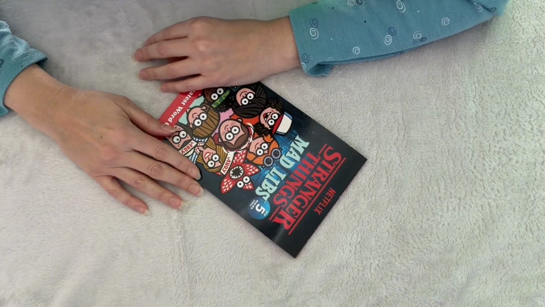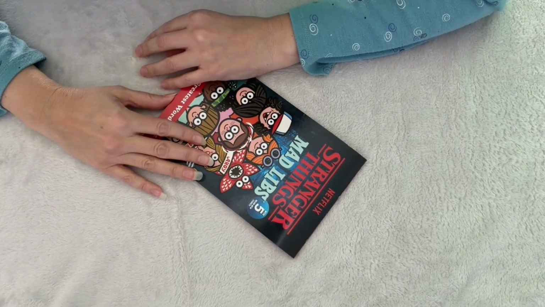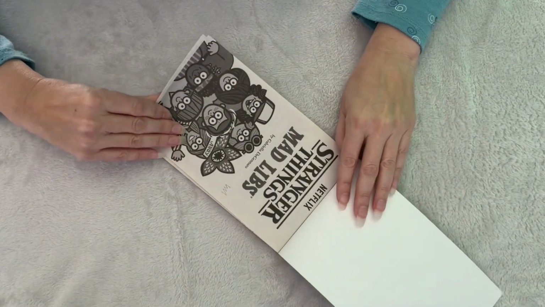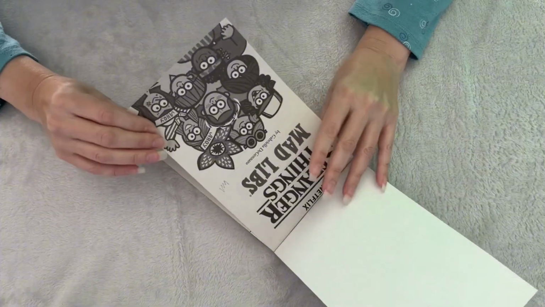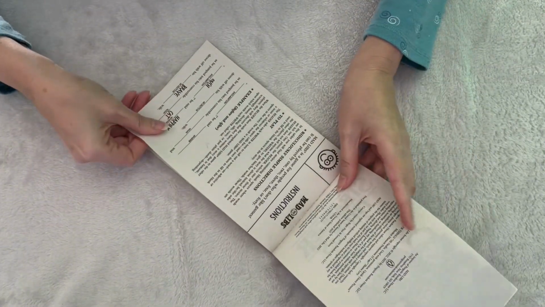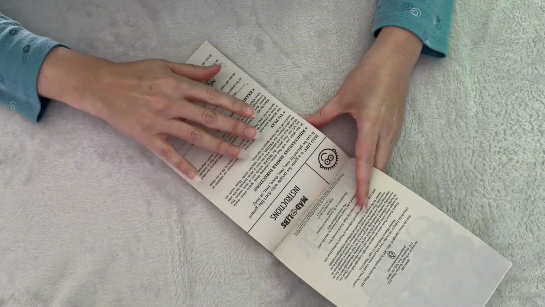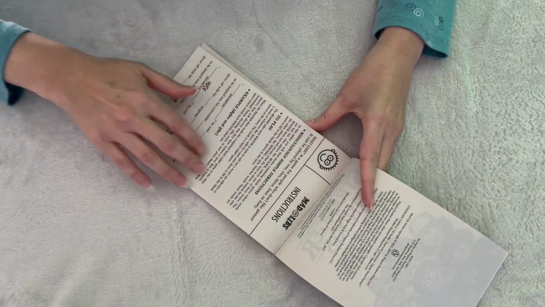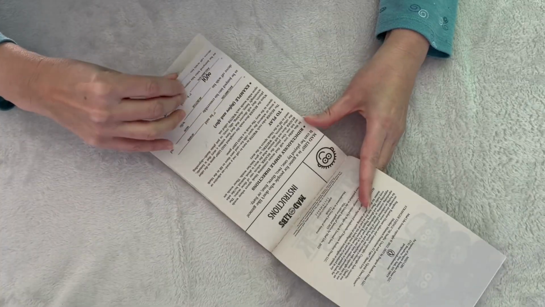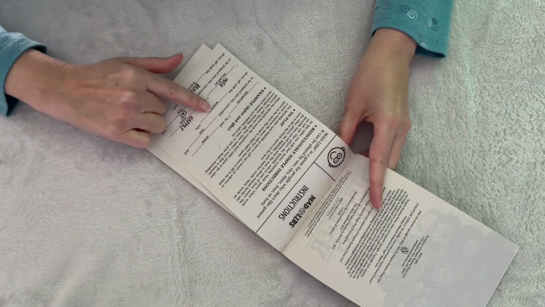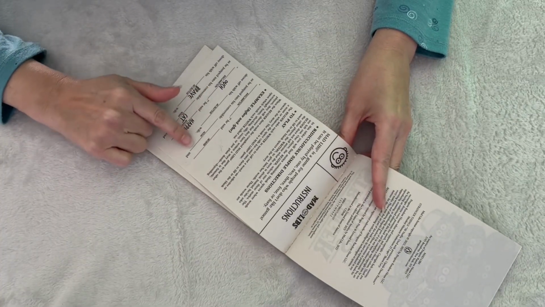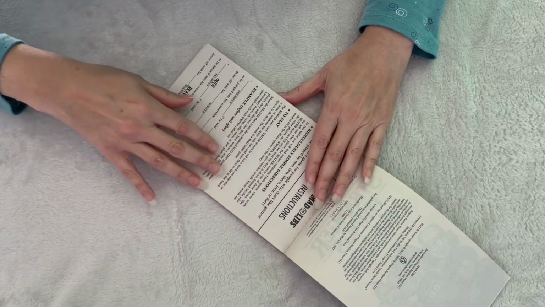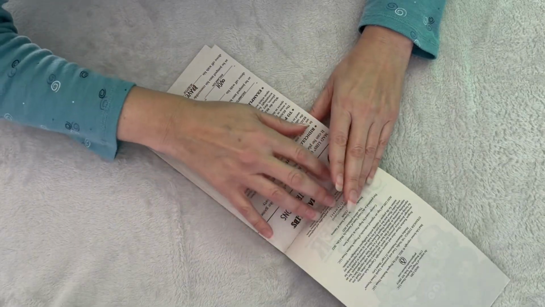So I thought we would do a Stranger Things Mad Lib to celebrate. So let's see what the first one is. There's the instructions about how to play, but I think we all kind of know how to play Mad Libs. Just pick some words that go along with the words they tell you, the type of words like nouns or adjectives. And then you fill them in the story.